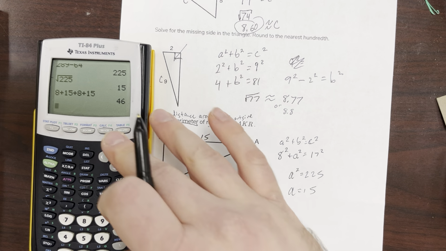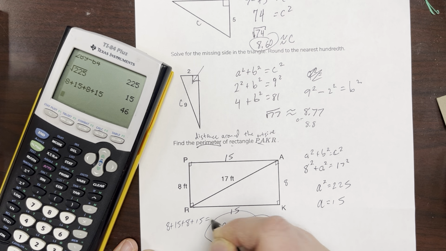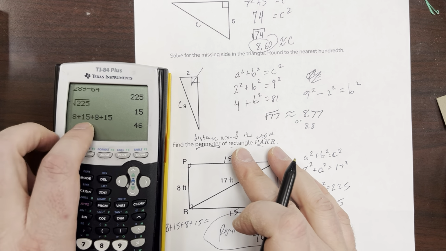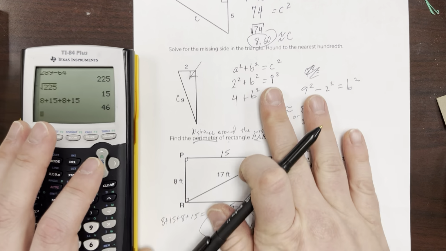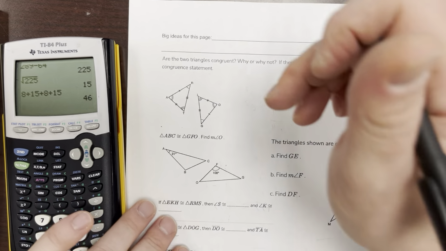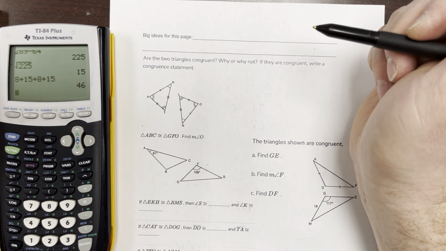It'd be better to show your work, be like 8 plus 15 plus 8 plus 15. Because then, if you make a typo, maybe I made a typo here. No, that looks good. But if you make a typo, then you have like a record. Hey, I do know what I'm doing, even though I slipped when I was typing in the calculator. All right. Trying to finish this up, make it as fast as possible.